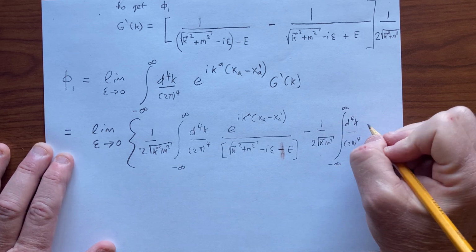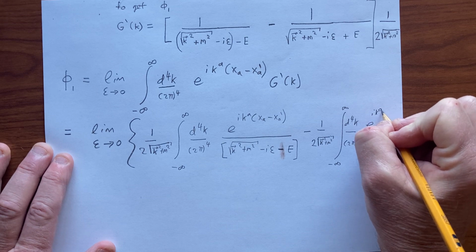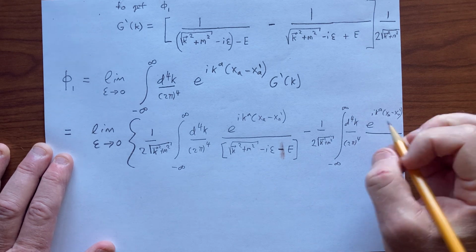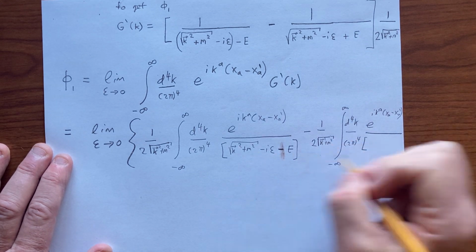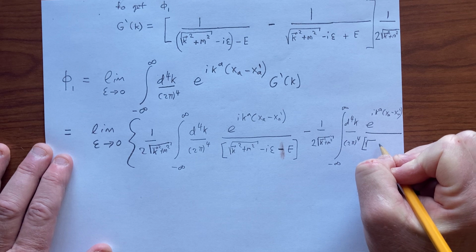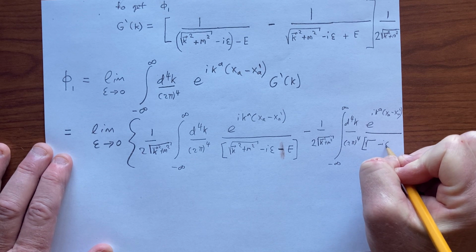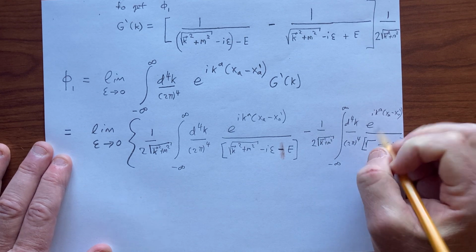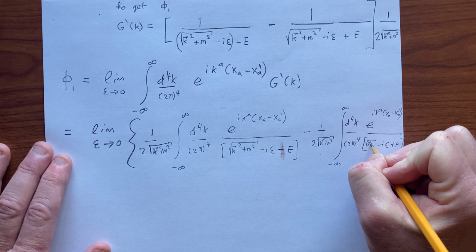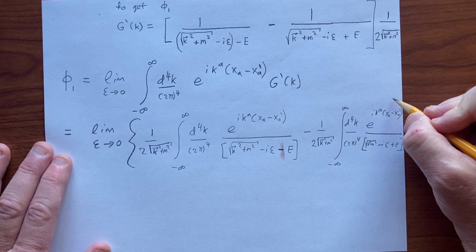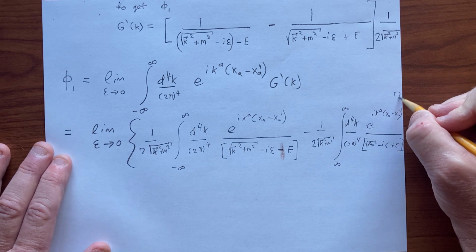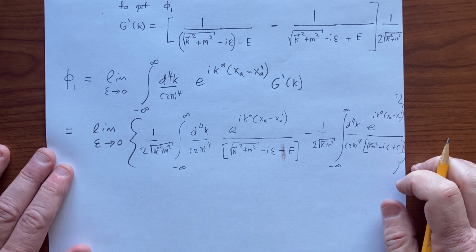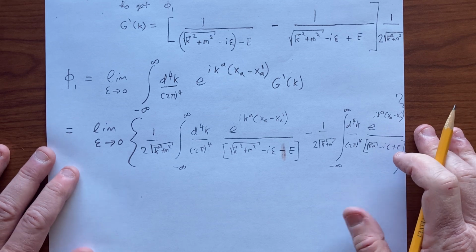We're just reproducing these parts, e to the I k a xa minus xa prime divided by the square root part minus I epsilon plus e. So this becomes k squared plus m squared. And then we'll close this off. I don't have enough space. That gets closed off. And that's the integral that we have to evaluate.